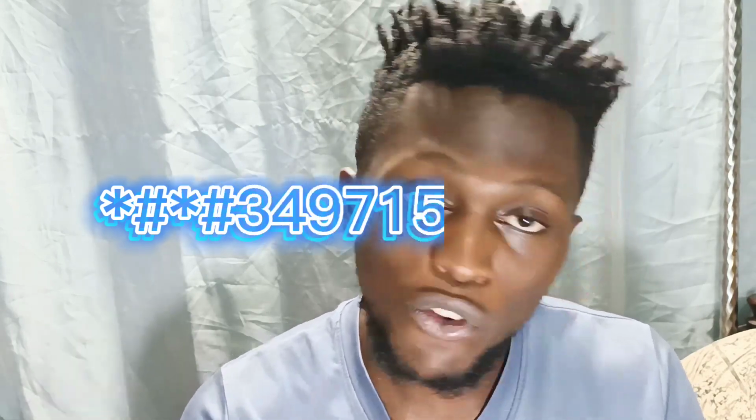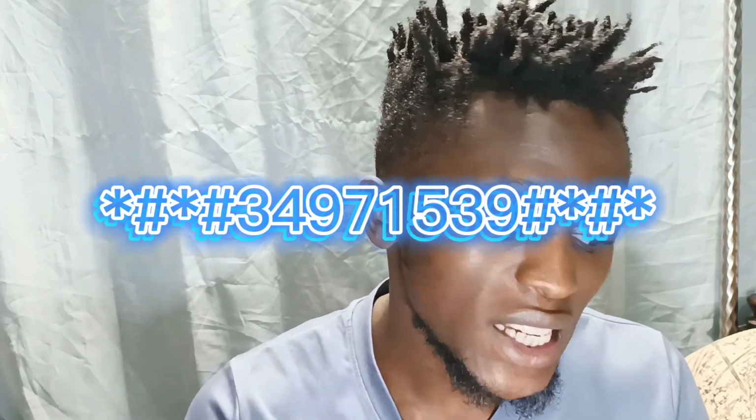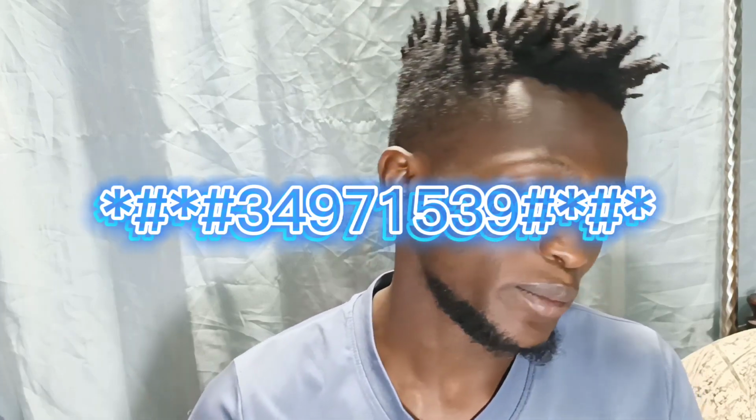The second code which you can use to hack into your camera and your GPS location tracker ni star hash 34971539 hash star hash star. Now hiyo pia msee anaweza tumia kuhack into your phone's camera and your GPS location. So mtu anajua mahali popote huko.